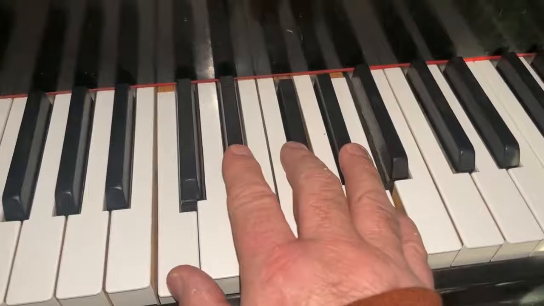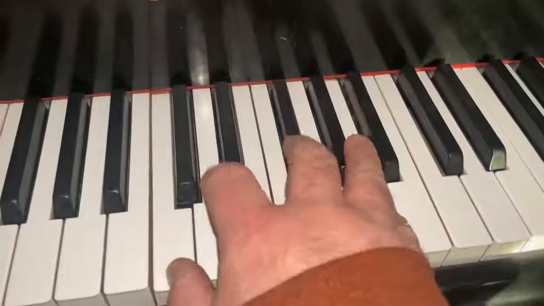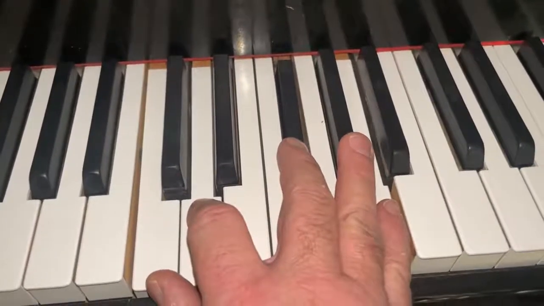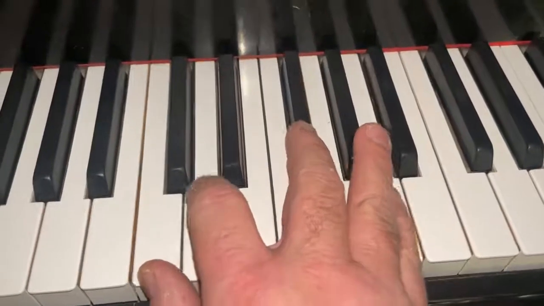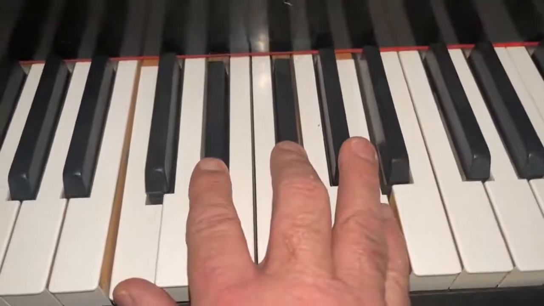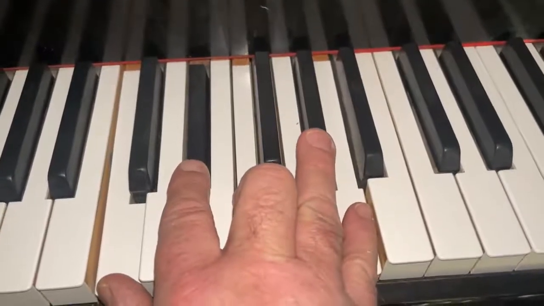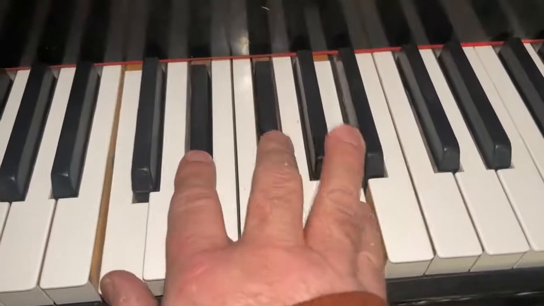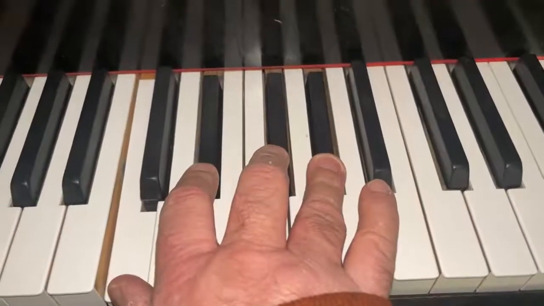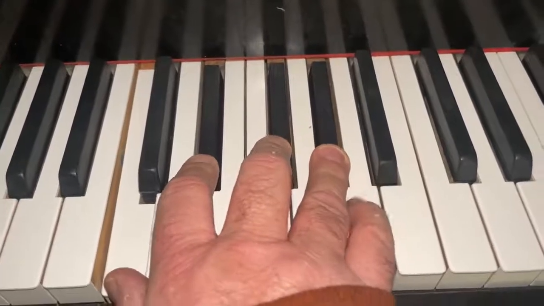Or if I flat the E flat, that's what they call the two position or the third inversion of a D7. Okay, so then if I flat the F sharp, that's the second inversion of F7. Or if I flat the A, that's the first inversion of A flat 7.